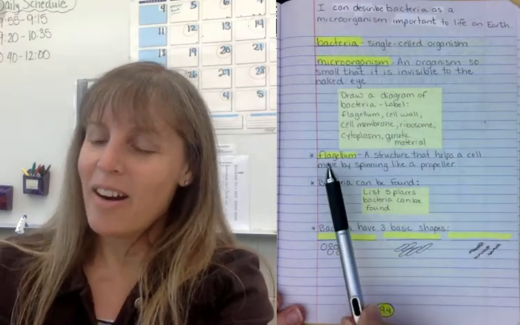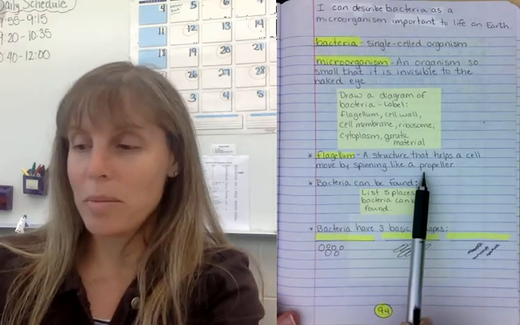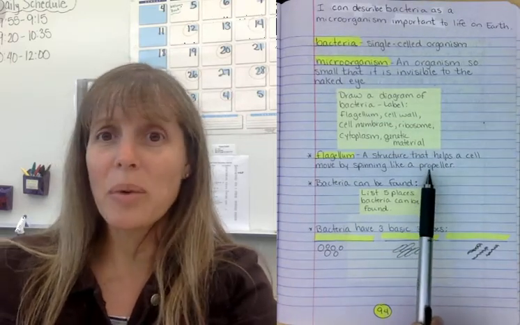What's cool about the bacteria that we're going to look at is that it doesn't have a nucleus. Everything's just floating around in one giant puddle. That's microscopic. All right, flagellum. Say it with me. Flagellum. It's a structure that helps a cell move by spinning like a propeller. This is how bacteria get from one place to another. If they don't have a flagellum, they drift in the water, or the wind moves them, or they attach to an organism like fur or skin and hang on for the ride.